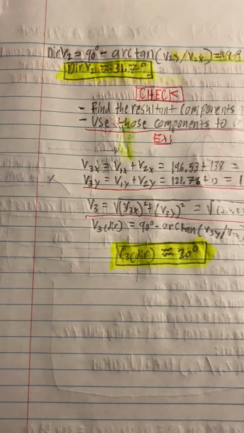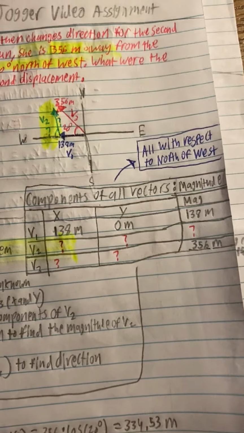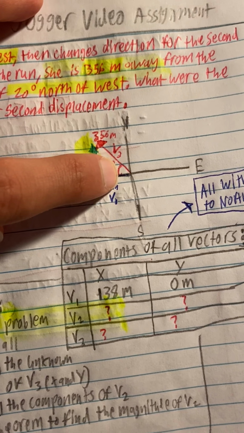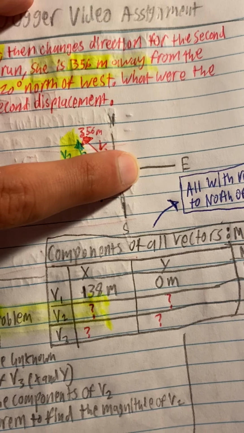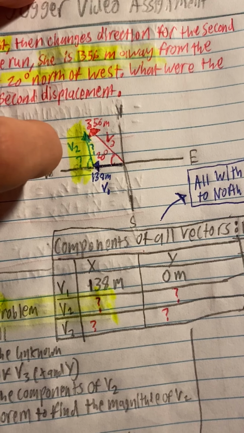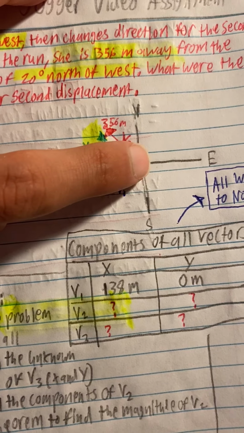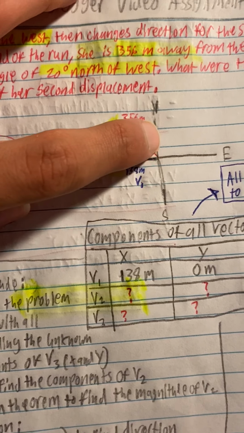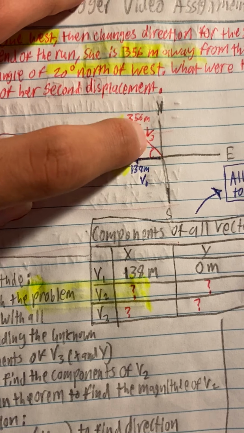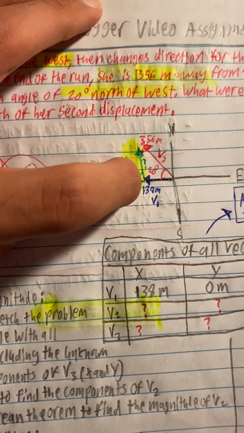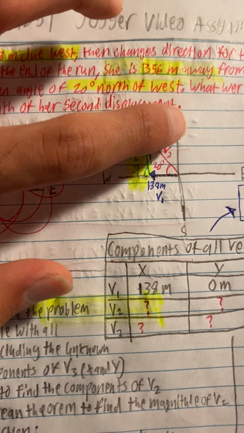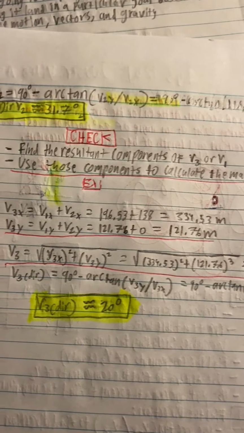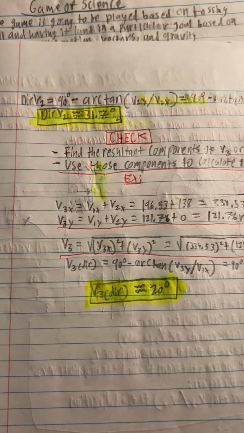So what I mean by that is look at the coordinate system. If we were to find V3, for instance, the angle here, you would simply do arctangent. But since we are doing this direction, we're going clockwise instead of counterclockwise. Then that means we need the angle here, which is north due west, which essentially is 90 minus the arctangent of the components of that vector.